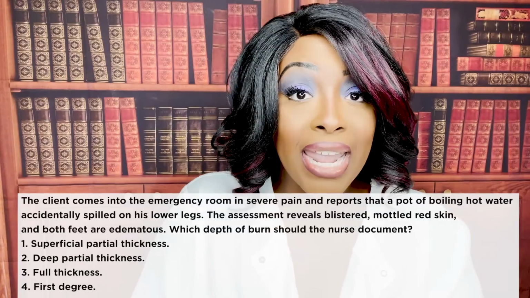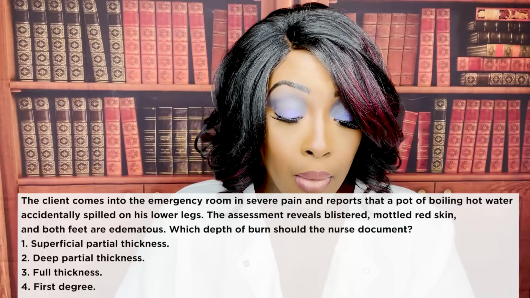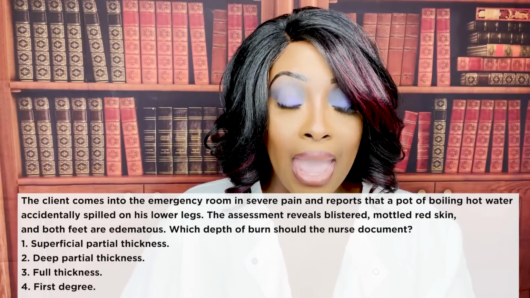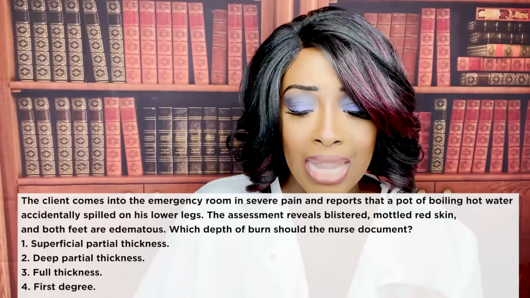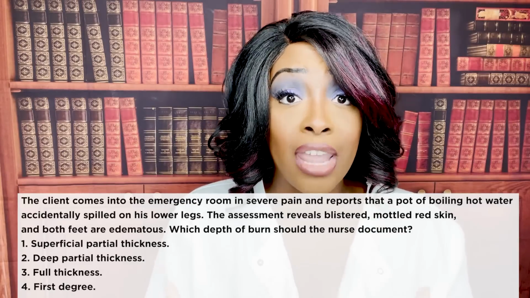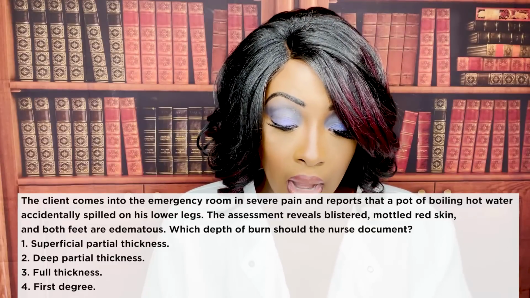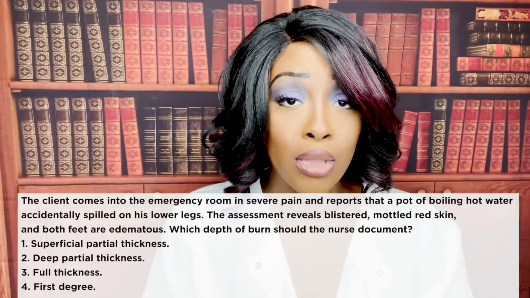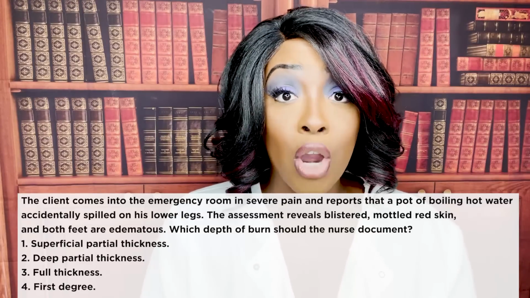And guys, the correct answer is 2, deep partial thickness. So guys, with this type of burn, the epidermis is involved, sometimes a little bit deeper. And what you're going to see, the patient's going to have painful blisters, just like they say here, that it's painful with the blisters, and you'll see mottled skin. Okay, so that is describing deep partial thickness.